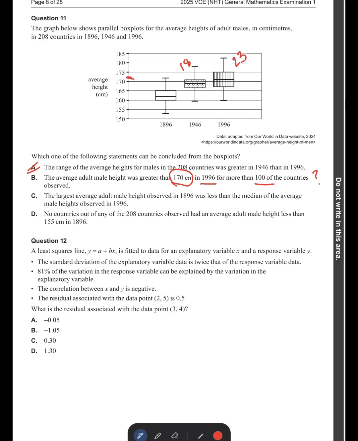The largest average male height observed in 1896 was less than the median average of male's height in 1996. So the largest male, that's my maximum, was less than the median, and we can see that that is actually not true. The median there is actually lower than the largest here, so C is definitely not correct.